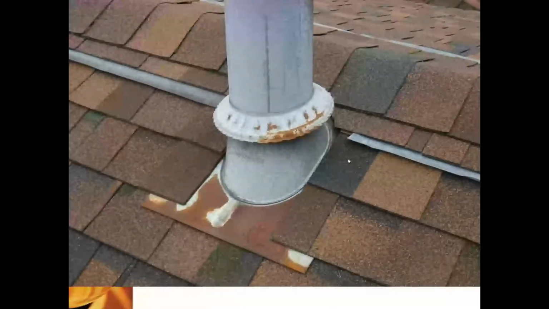Okay, this is a furnace flue, and here's our storm collar. Storm collars are required by the manufacturer to prevent leakage between the vent and the boot itself. And they're required to be caulked or sealed as required.